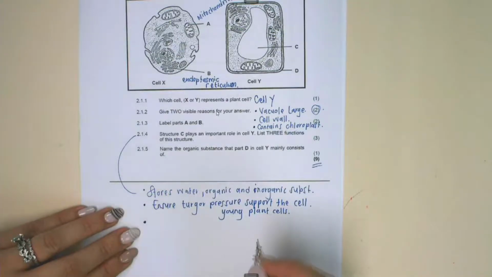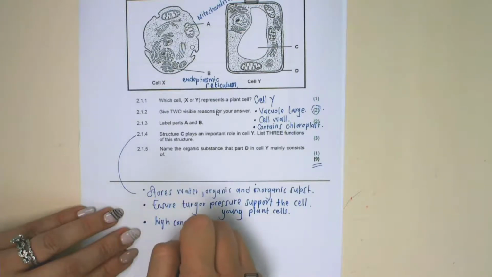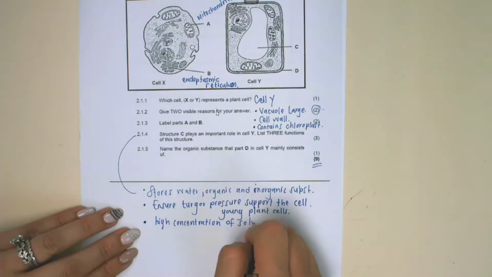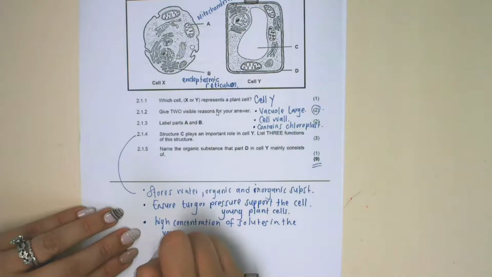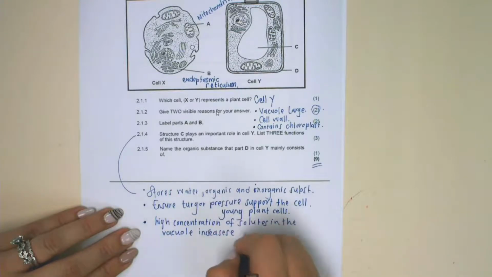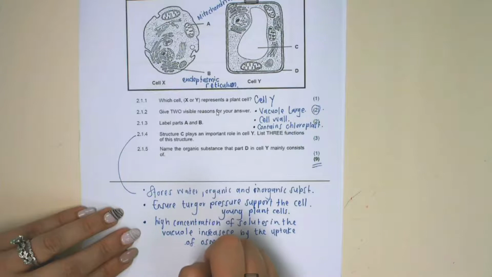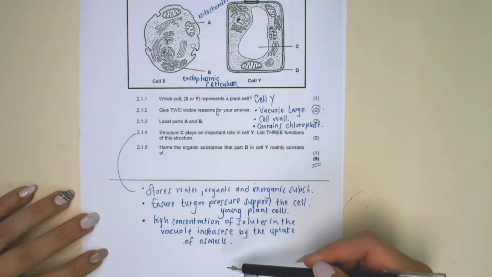Then it also helps with a high concentration of solutes in the vacuole, which increases by the uptake of water by osmosis. So it helps us with all of those different types of things.